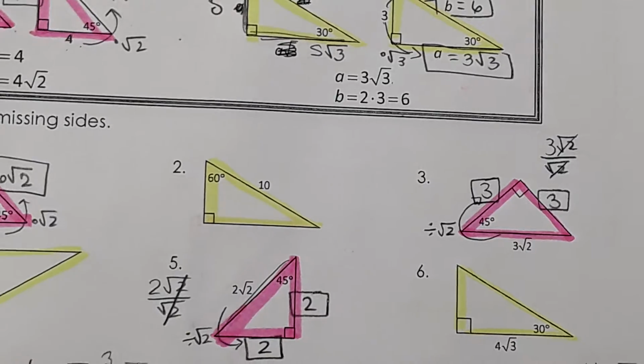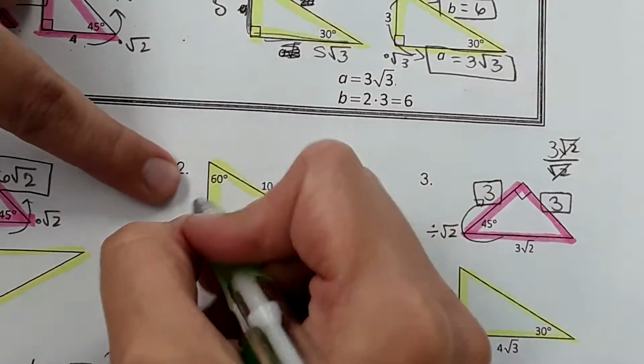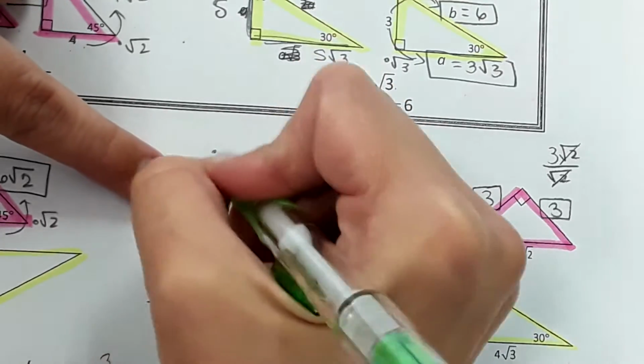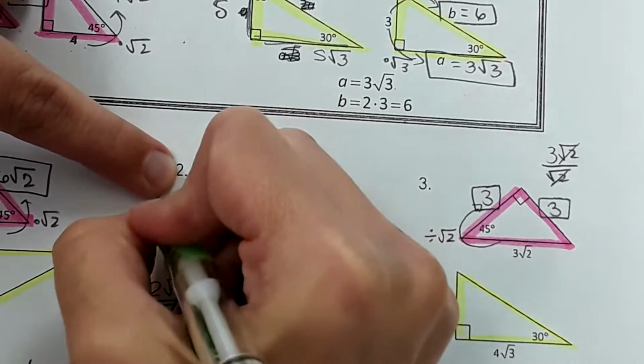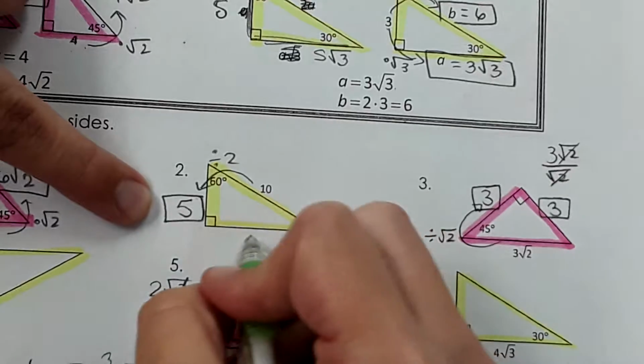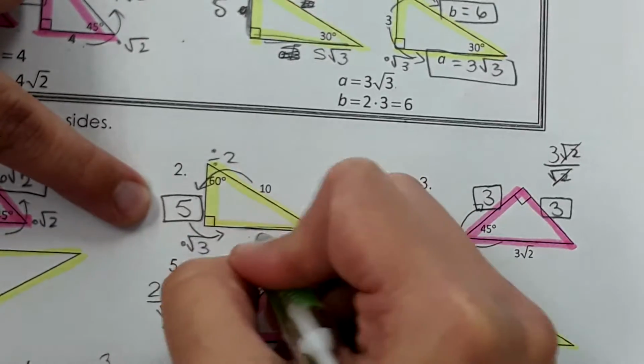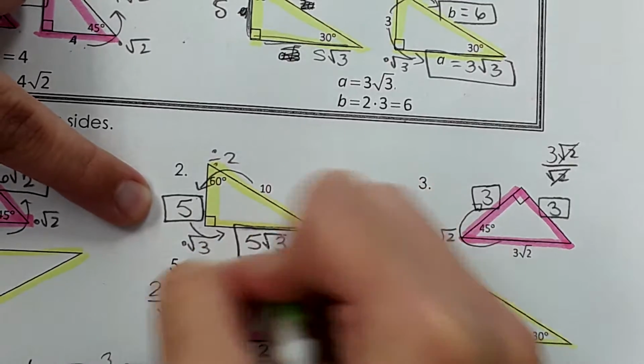So number 2, our shortest side is actually right here. To go from the hypotenuse to the short side, we divide by 2. So we'll get 5. And then to get this medium length side, we need to multiply by square root of 3. So we get 5 square root of 3.